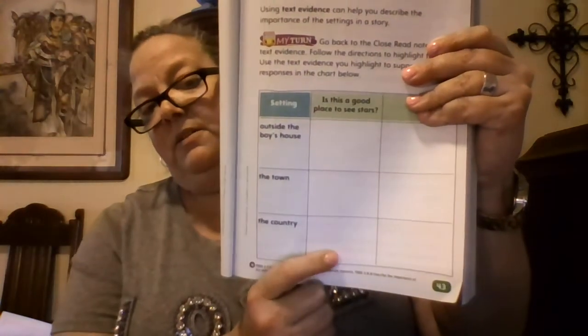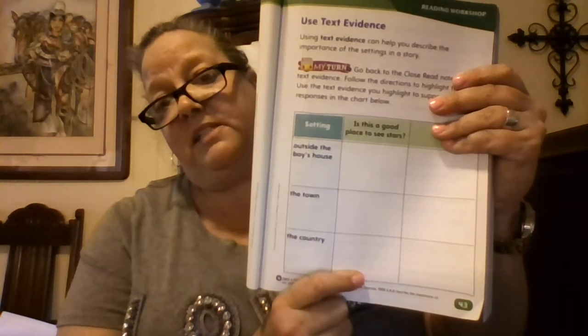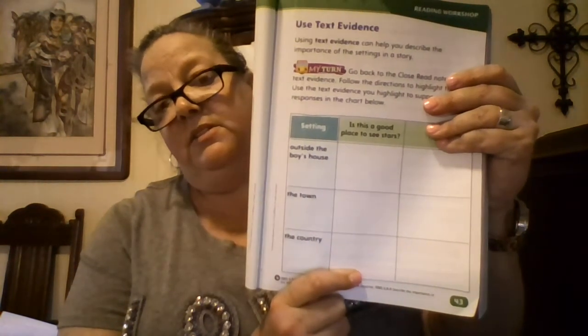It's a rural area. So, is this a good place to see stars? Do you remember? We're right here. Was that a good place to see stars in the country? Oh, this isn't rural. This is urban. I mean, suburb.